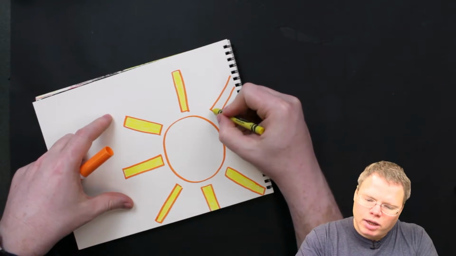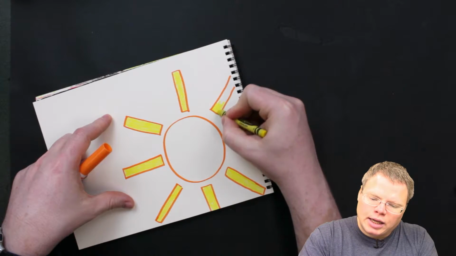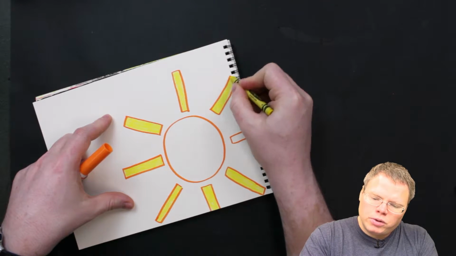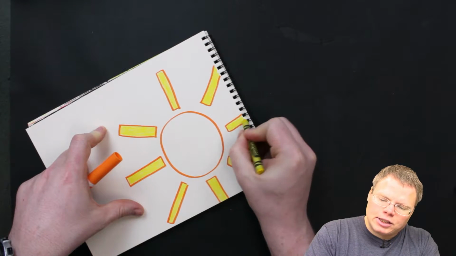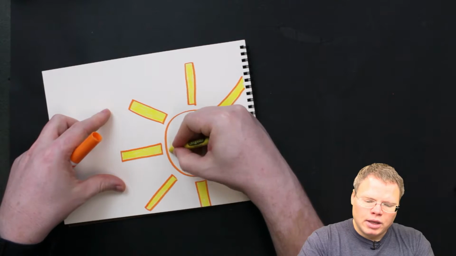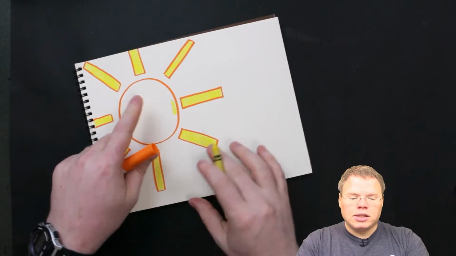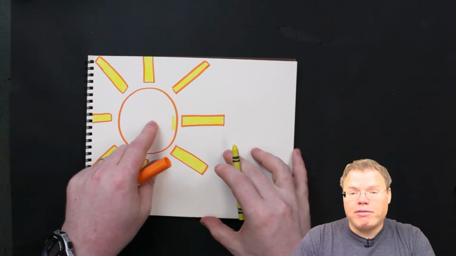Take your time coloring neatly inside the lines. You don't want to scribble it, you don't want to leave empty gaps. You want it to look nice and shiny and bright. Now, in the inside part here, if you wanted to draw a happy face, you could.